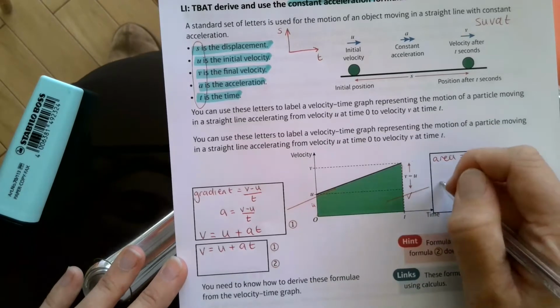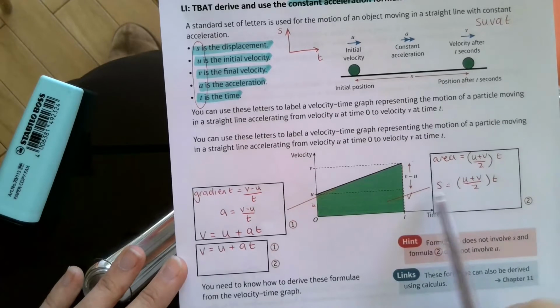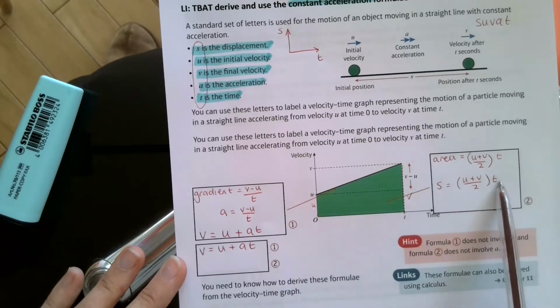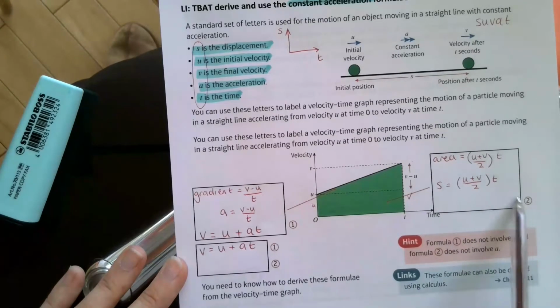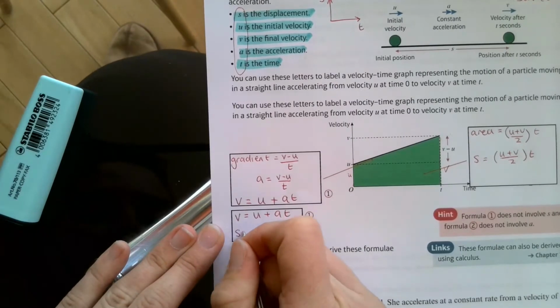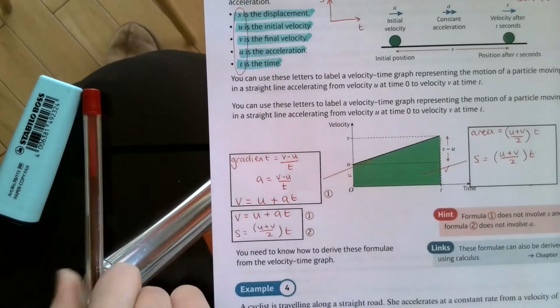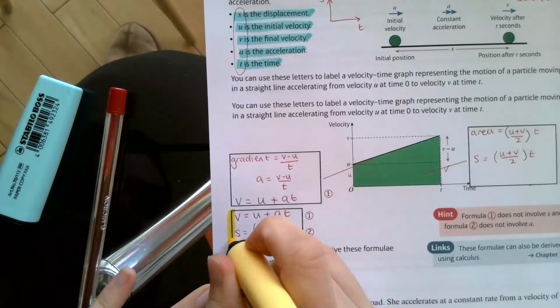And I can write that as S equals u plus v over 2 multiplied by t, because we know S, the displacement, is the area. So displacement equals u plus v over 2 multiplied by t. And I can leave it like that, or I could rearrange it if I wanted to. I'm going to leave it like that. That is my second SUVAT equation. I'm going to write that again down here next to this. So S equals u plus v over 2 all multiplied by t. And if you want to somehow highlight that box we've got down there, they are our SUVAT equations that we have found so far.